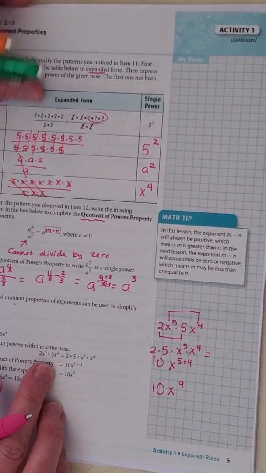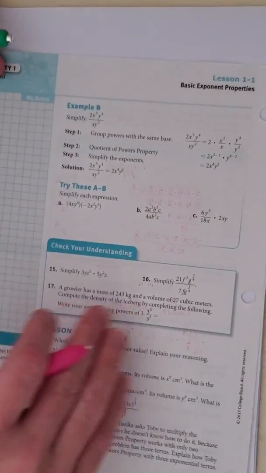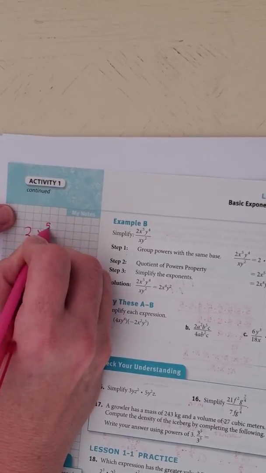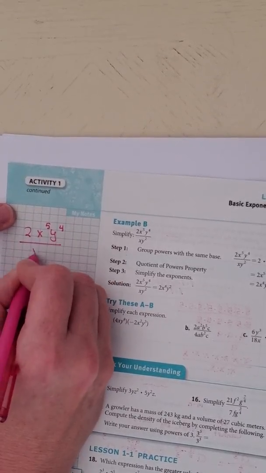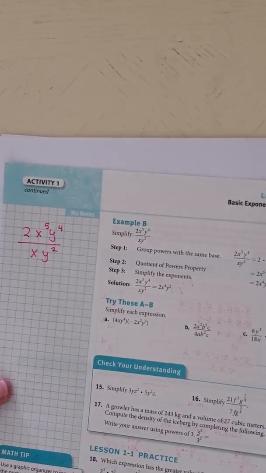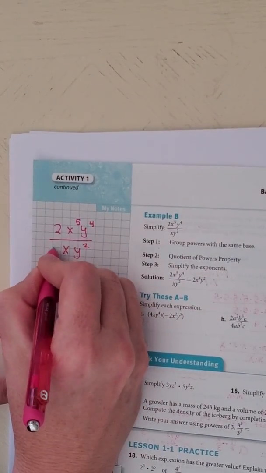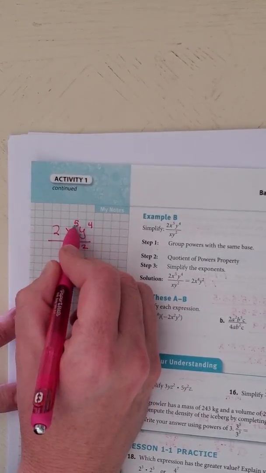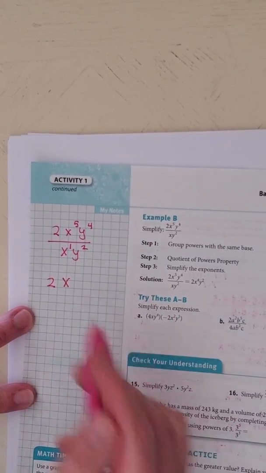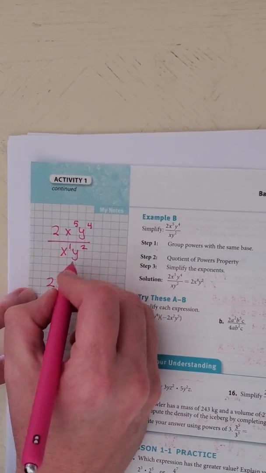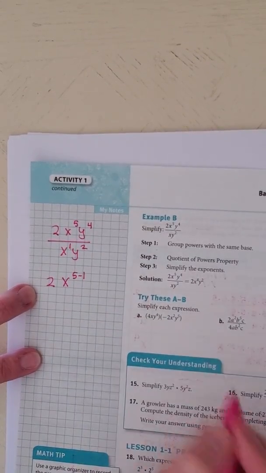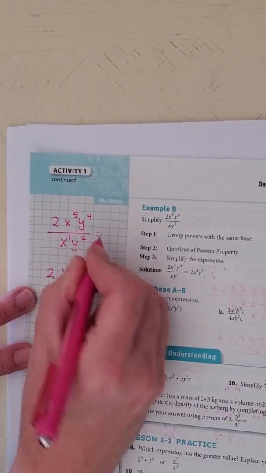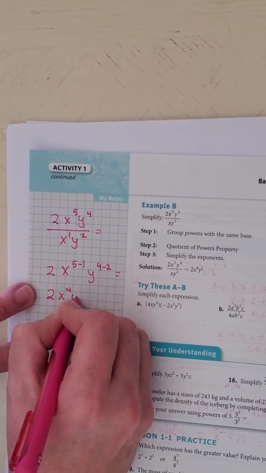All right, let's flip it over and give us a second example. We're going to do the quotient property. So we have 2x to the fifth, y to the fourth, over xy squared. All right, so the 2 only has a 1 to divide with, so it's just 2. We have x to the, we're going to remember that if there's no exponent written, we're going to put an exponent of a 1. This is 5 minus 1. And this is y to the 4 minus 2, which is 2x to the fourth y squared.